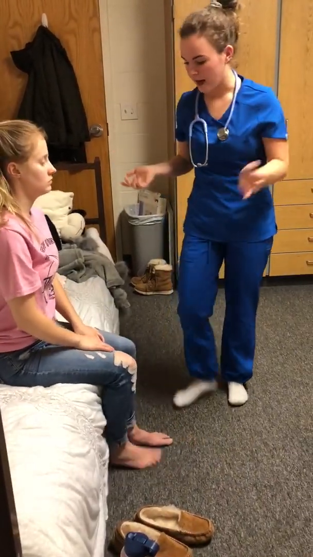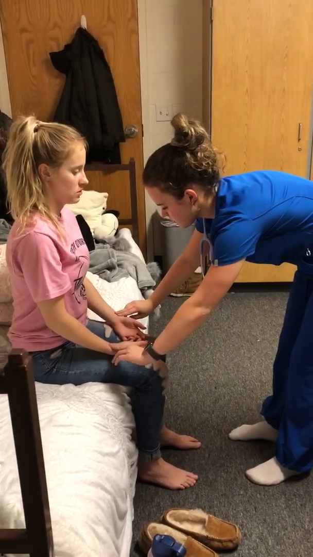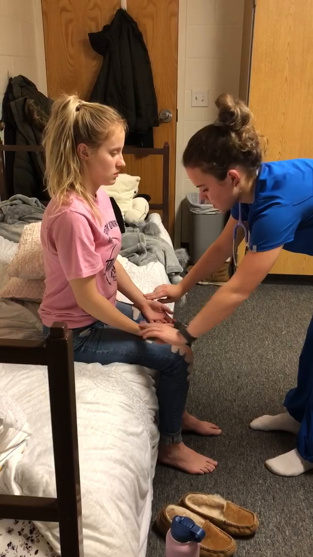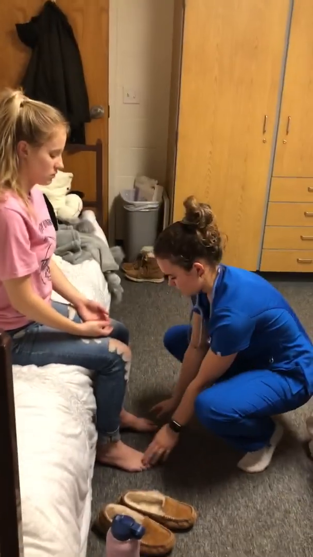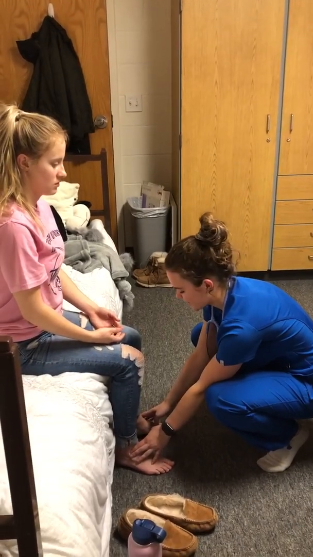So next I will check her radial pulse here. Strong, +2. To her tibialis or tibial pulse, I mean.